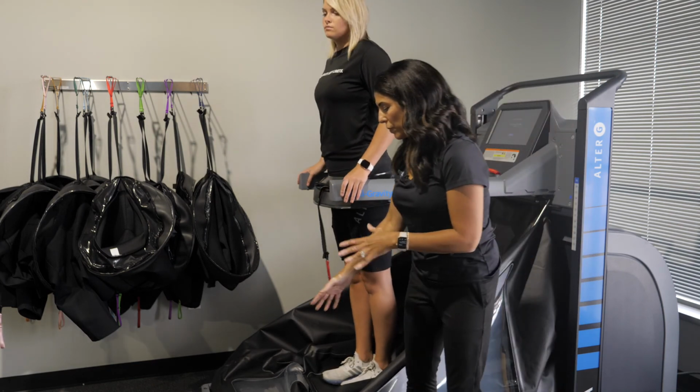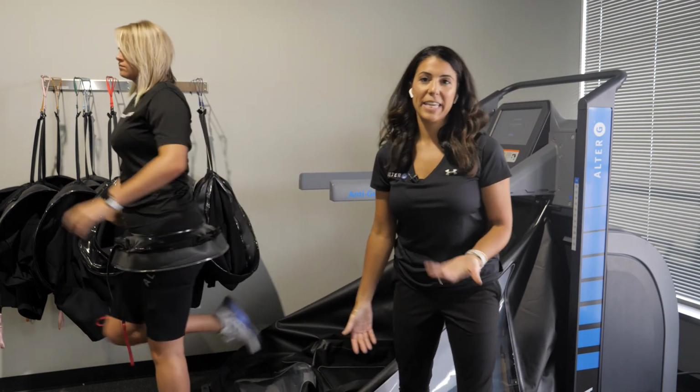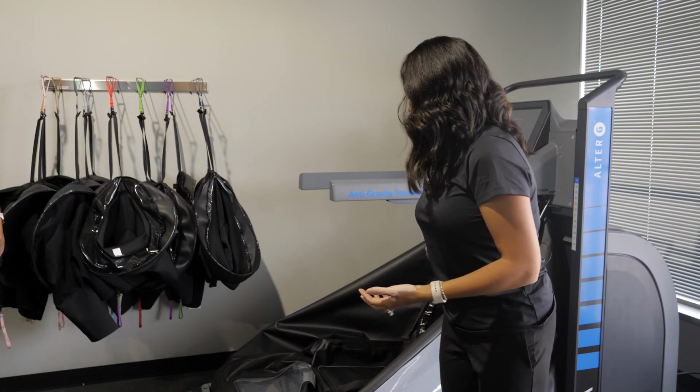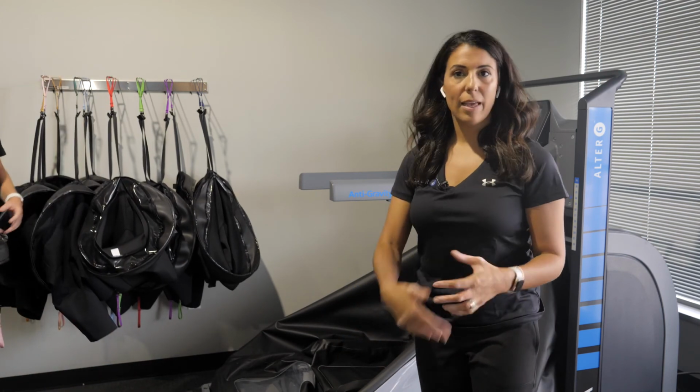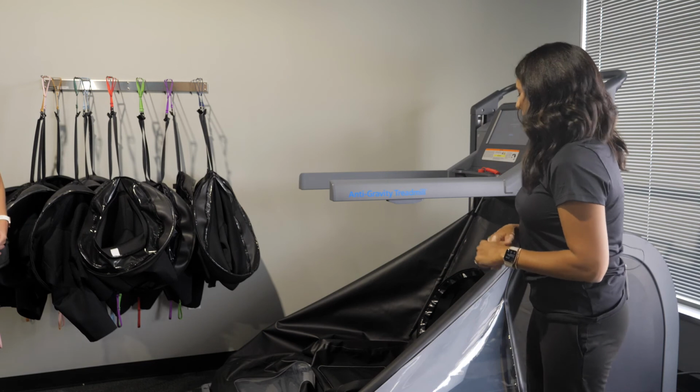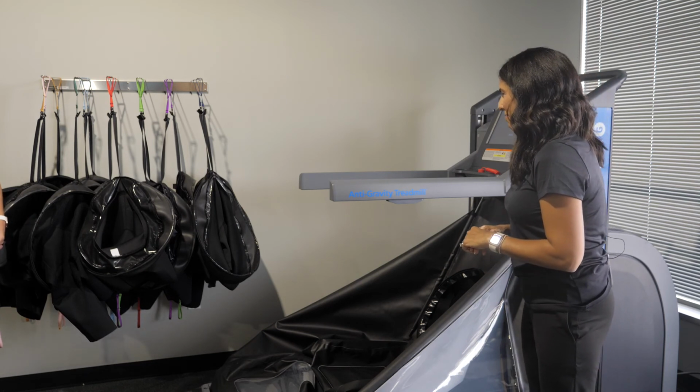There is no area of the treadmill bag that can't be stepped on, so they can step directly onto the hard part of the bag as they come off of the treadmill. So really easy to get on and off.